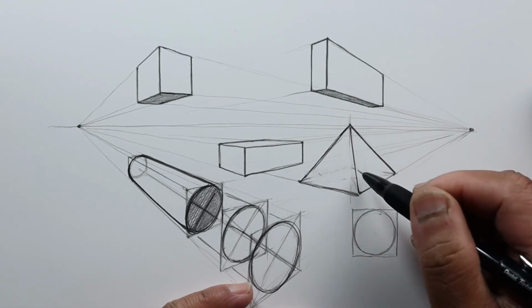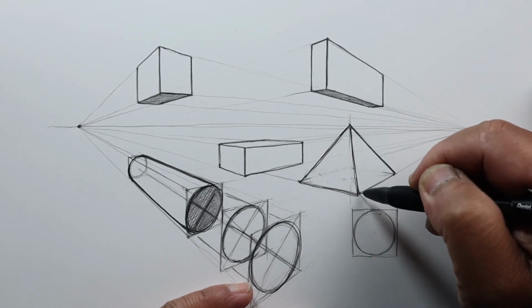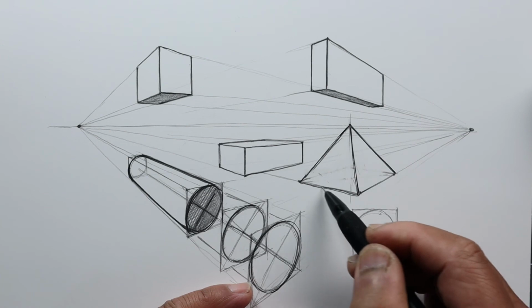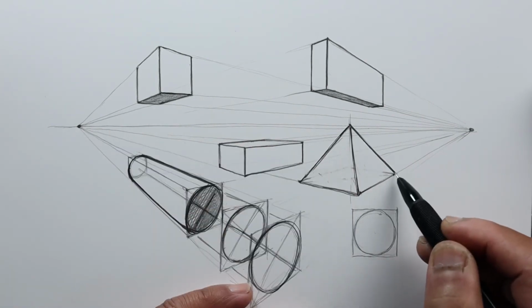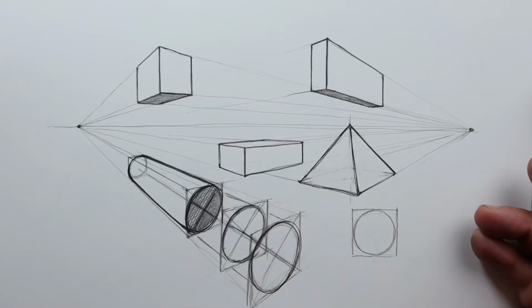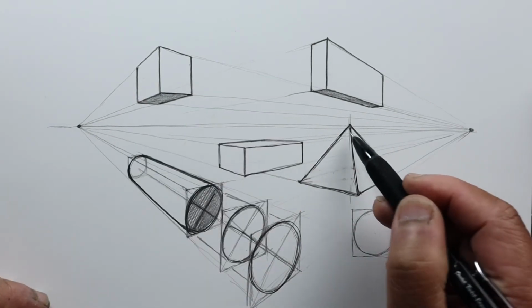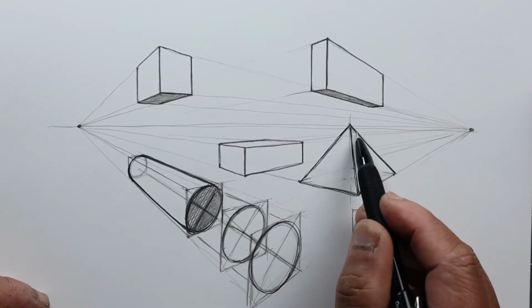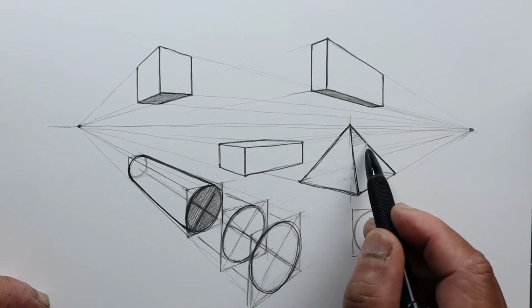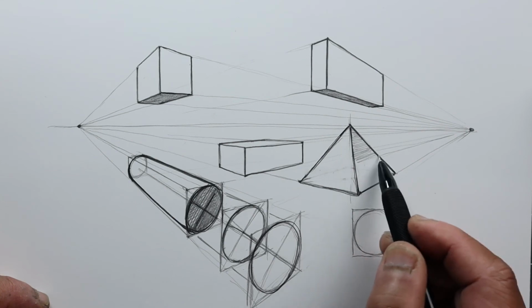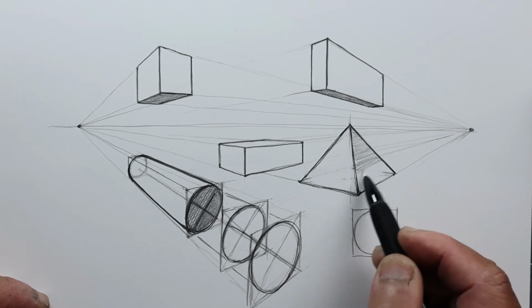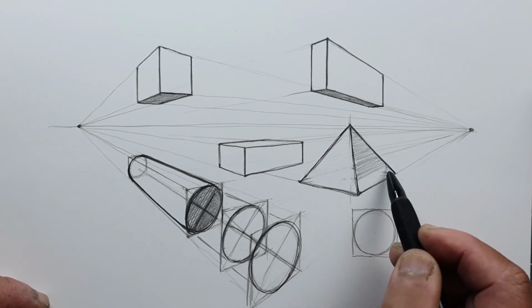So now we have our pyramid in 2-point perspective, where this line goes towards the vanishing point on the left and this edge goes to that vanishing point. And I'm gonna just go ahead and shade this side to convey some thickness and substance to this shape.